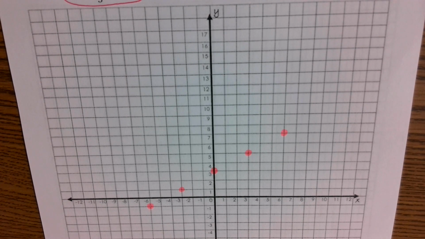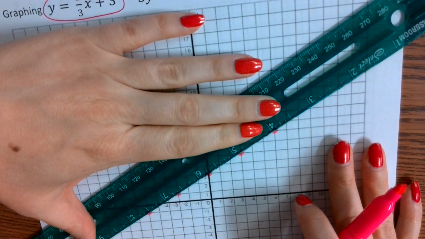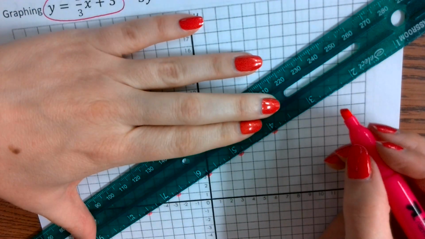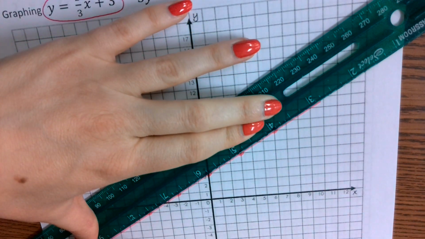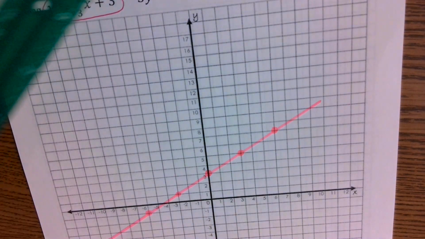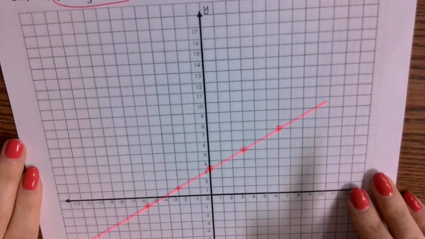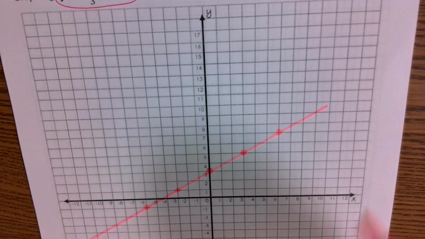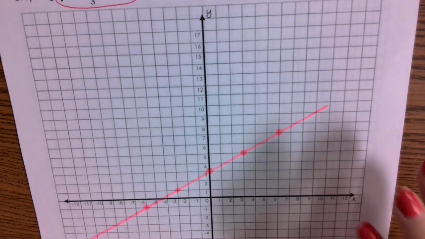And then as always, you are recommended to use a ruler to be able to connect those together. Especially because when you're graphing it, you might not graph up to one of the points. Maybe when you do it, you might only do like 2 points, but then your intercept might be further on. Okay?